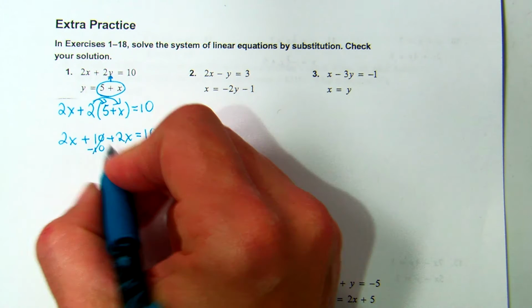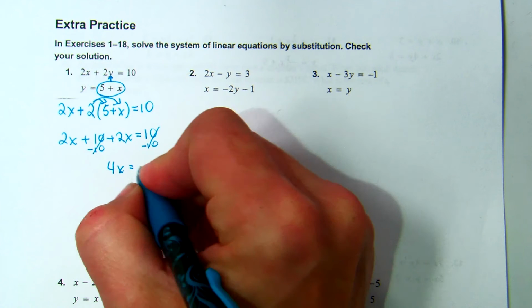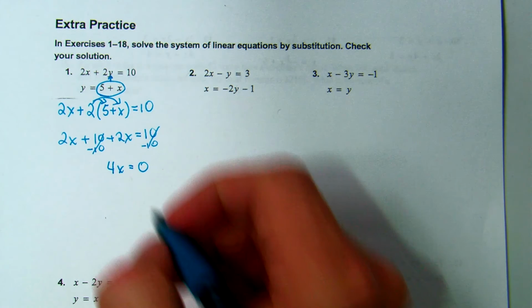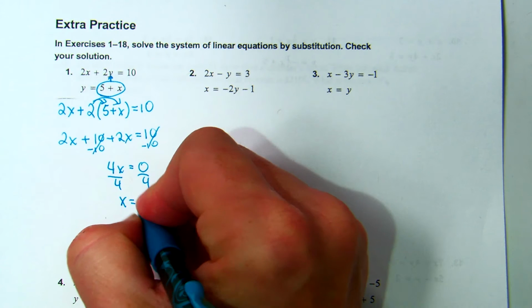And then we're going to be left with 2x plus 2x, which is 4x, and that's just going to equal 0. And this makes it easy because we're going to divide by 4. Divide by 4, x is going to equal 0.